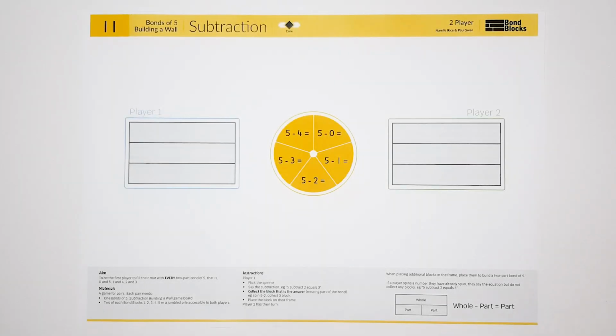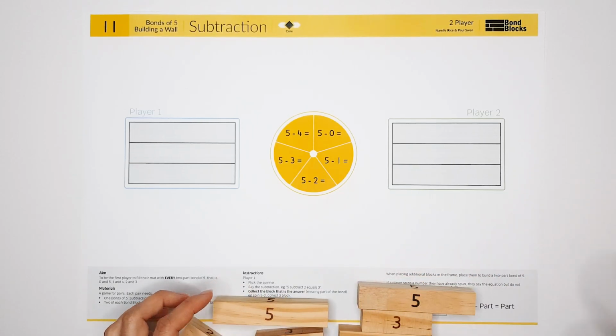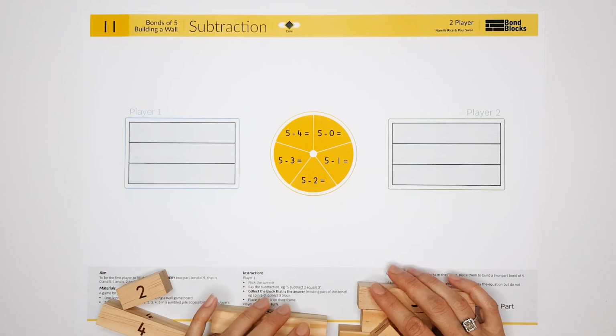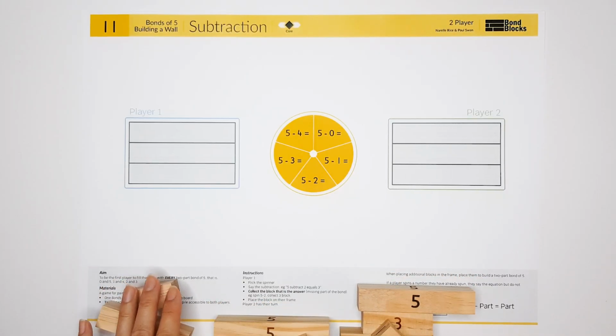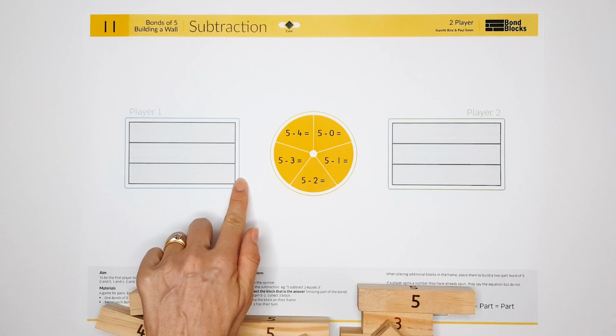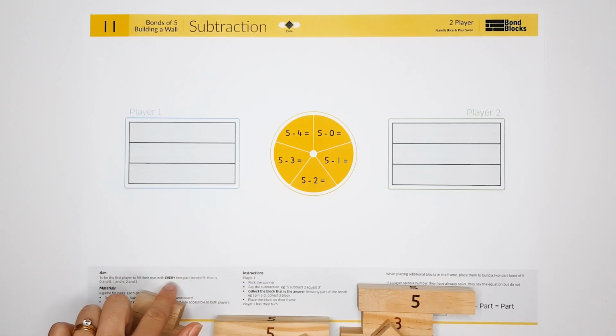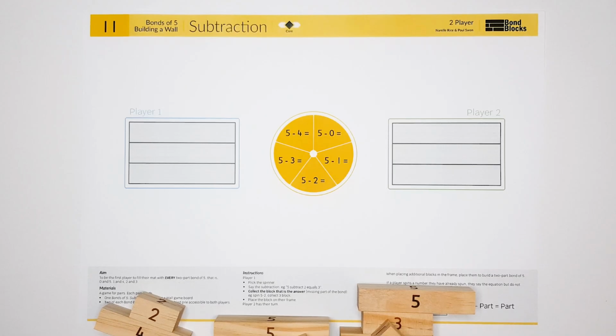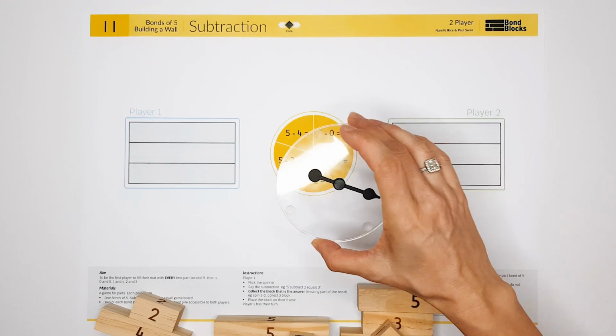In this activity, you will need 2 of each bond block from 1 to 5, placed within a jumble pile within reach of both players. The aim is to be the first player to fill your frame with every two-part bond of 5. This means you can only collect 1 of each block. Let's begin.